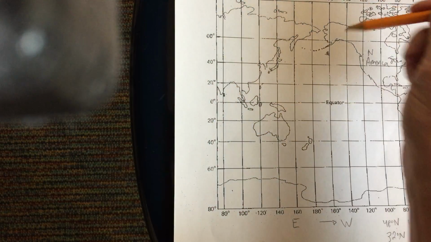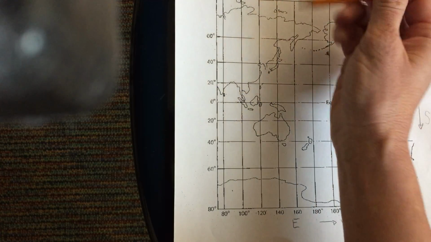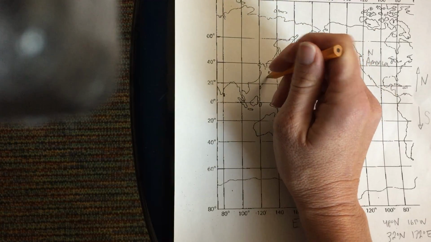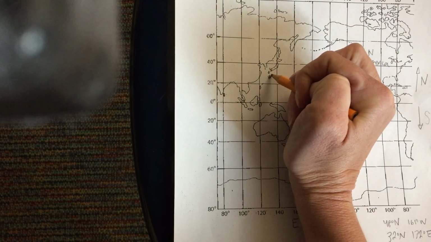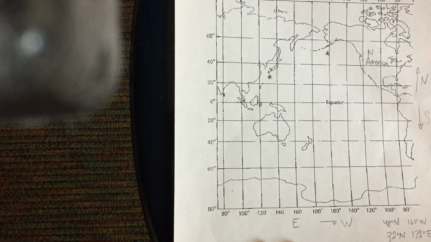All right, so if I look up here, I know anything to the left of 180 degrees is east. So I got to find 132. I got to scroll down and find my 32 approximately. This is my plot if I'm looking at 32 degrees north and 132 degrees east.